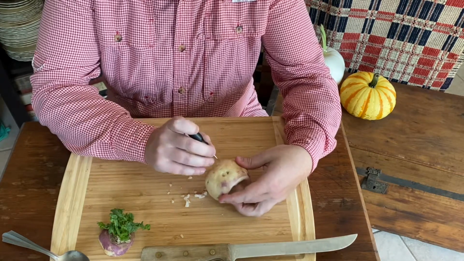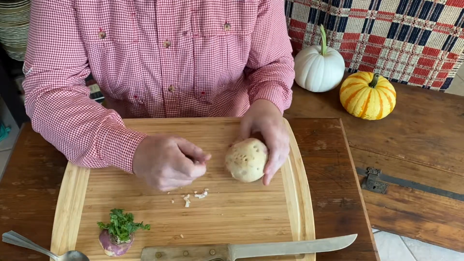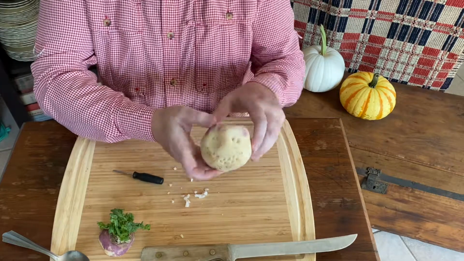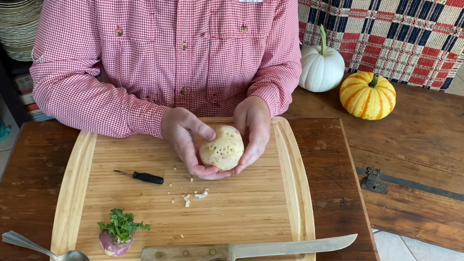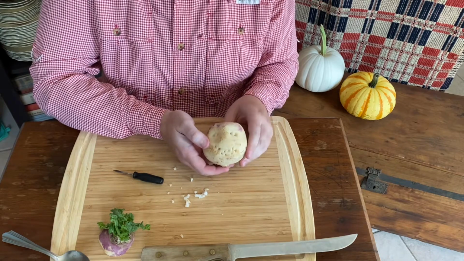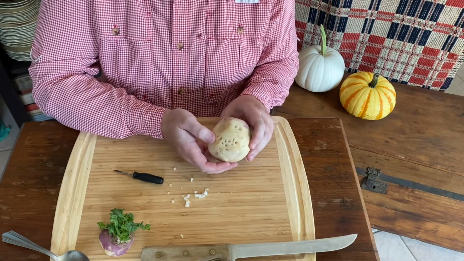So I'm not going to do much more on mine. Of course, everybody's entitled to their own creativity. But I'm going to leave mine about like that and let it dry, and I'll put a candle in it tonight when it's dark and see what it looks like and maybe carve a little bit more on it.